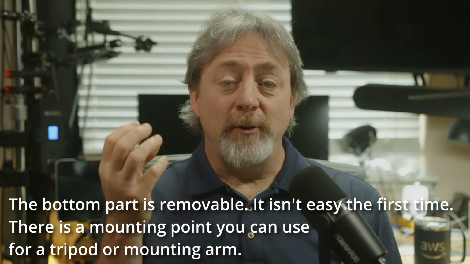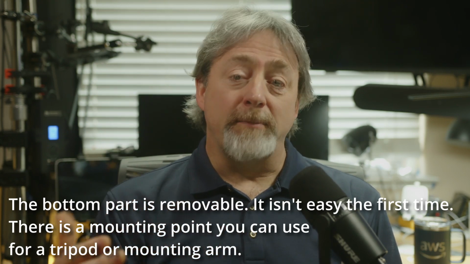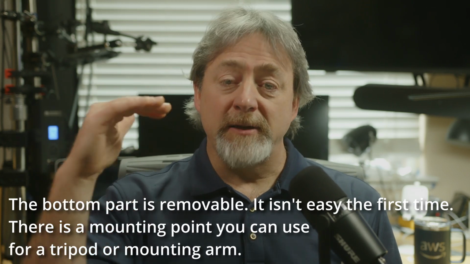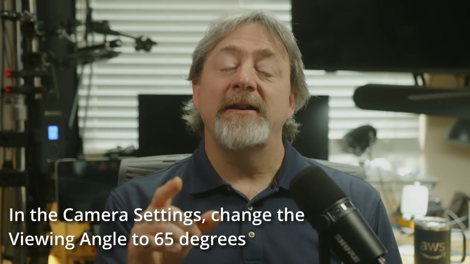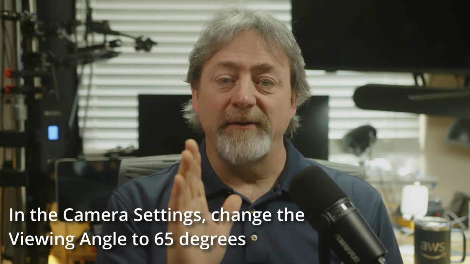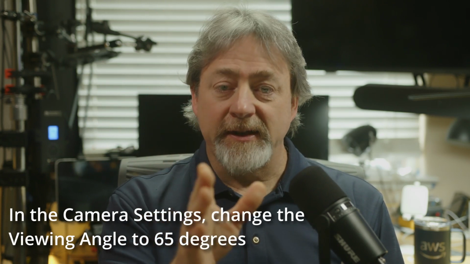Once it's off, you have access to a mounting screw. You can put a tripod or a mounting arm so that you can position that camera at eye level. In the camera settings, change the viewing angle to 65 degrees. That will put you front and center and not show your entire room.